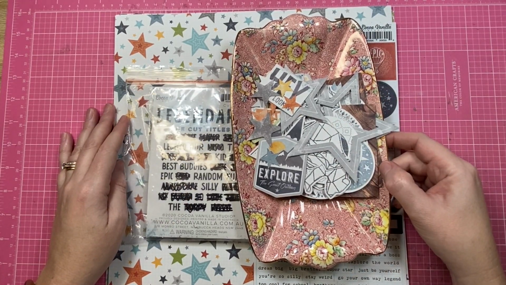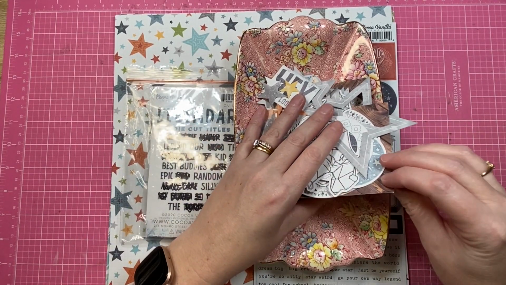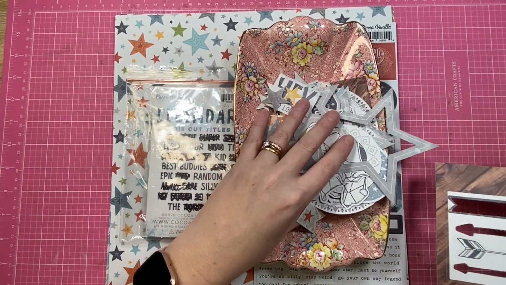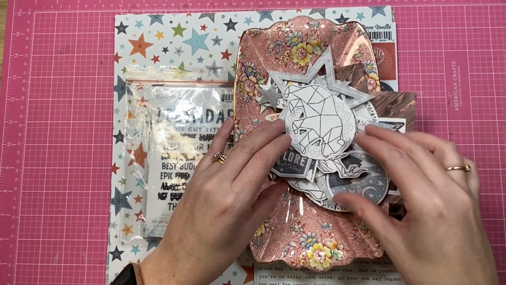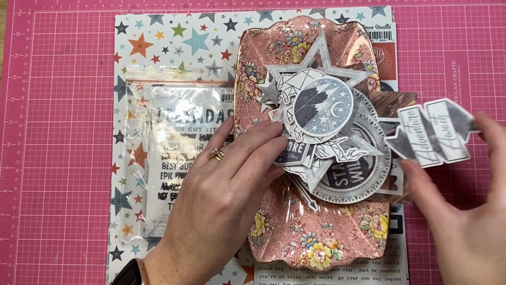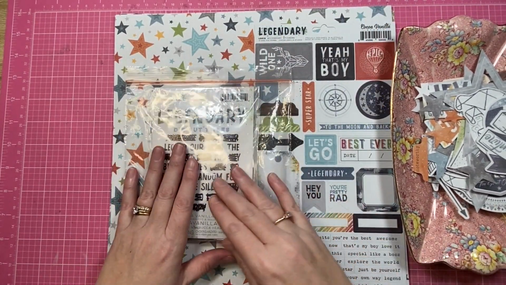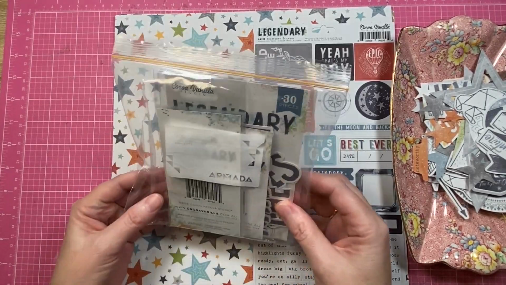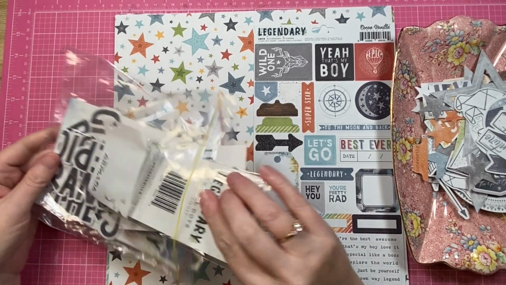Today's share is part of the Scraptember challenges that are happening this month on YouTube. The lovely Laura Alberts invited me to play along. Laura and I are both on the Cocoa Vanilla Studios design team, so I thought it might be fun to use one of their collections for this share, and I'm going with the Legendary collection for this one.